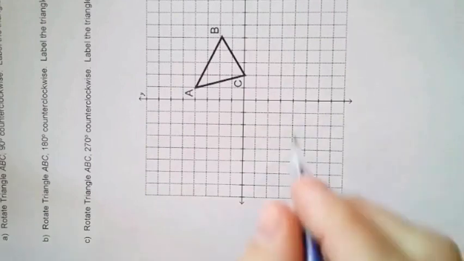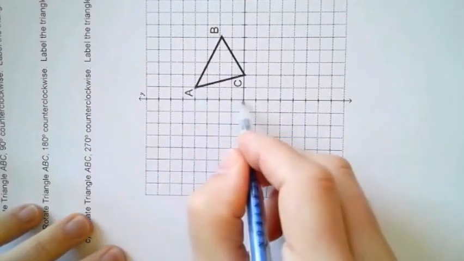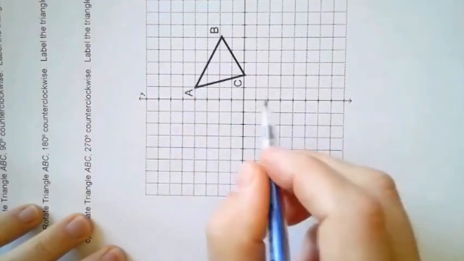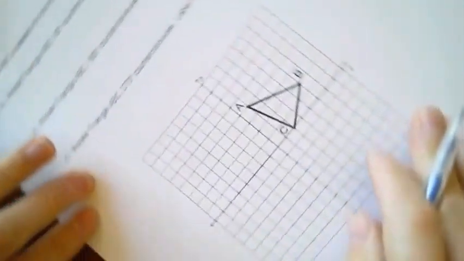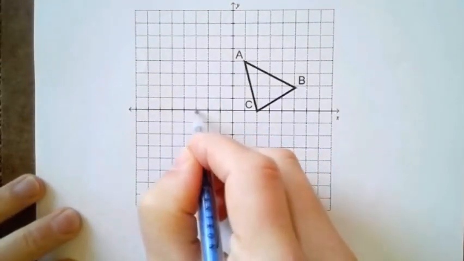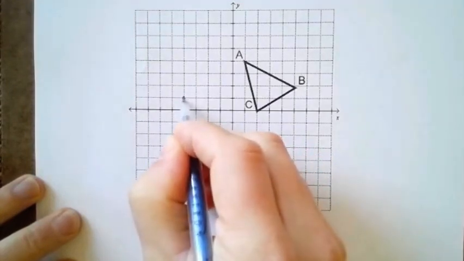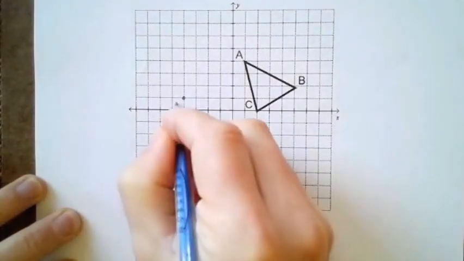If you notice right here, point A is 4 units to the left and up 1. So for our A prime, we're also going to go 4 units to the left and up 1. If I rotate back to the normal picture here, 4 units to the right, 1, 2, 3, 4, and up 1. This point right here is going to be A prime. So that's where A prime is located.